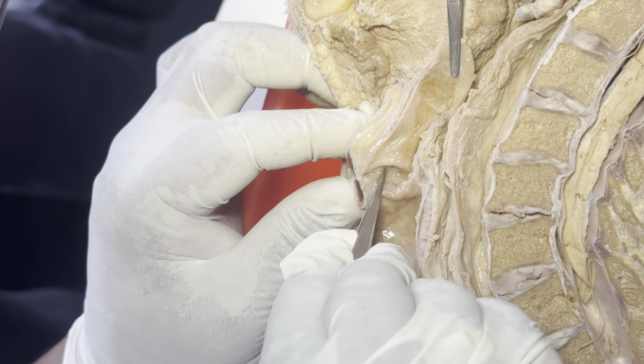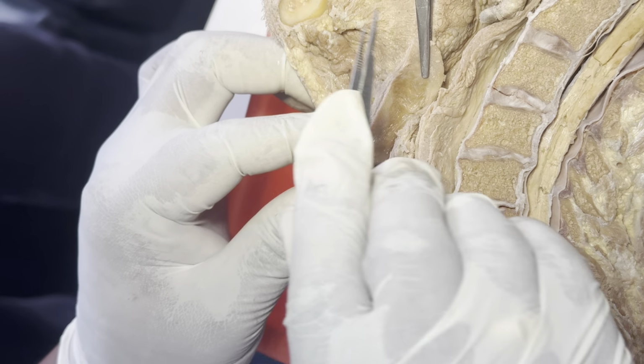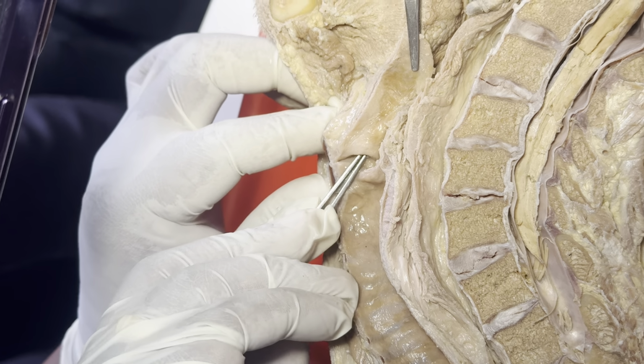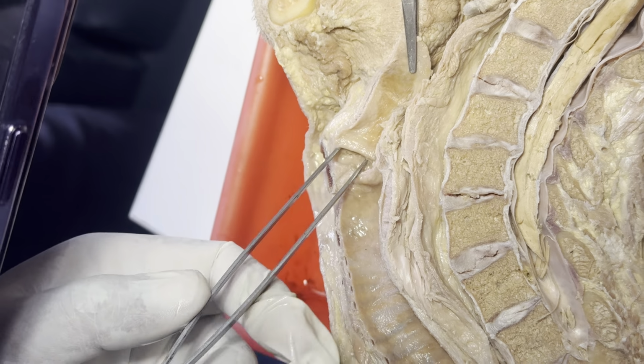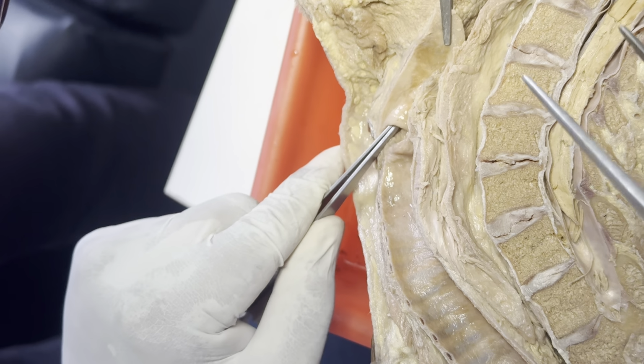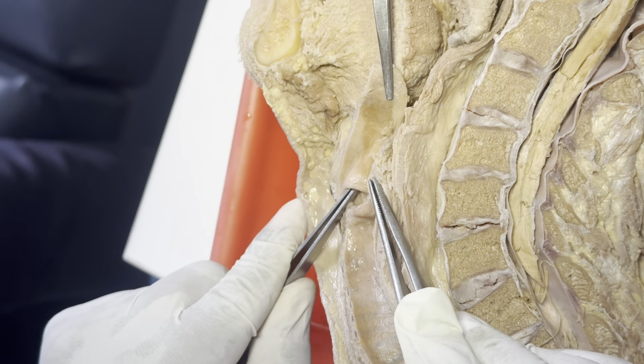Now, if I take my forceps, the pin forceps, here on the glottis, you can see that the forceps is going upwards, right? Now if you can see over here, if I am inserting the forceps, you can see that the forceps has gone upwards. See, the forceps has gone over here. This is the saccule of the larynx.